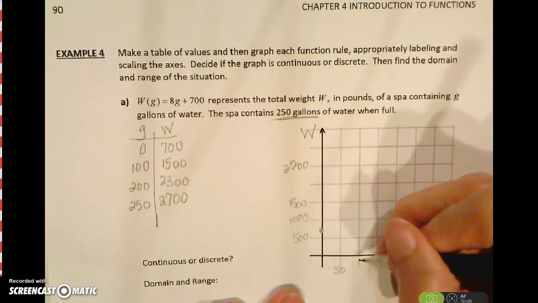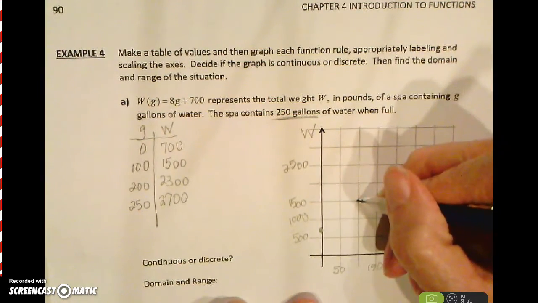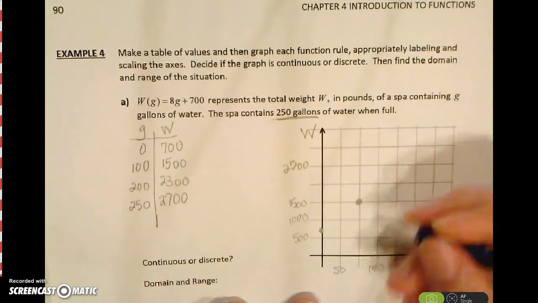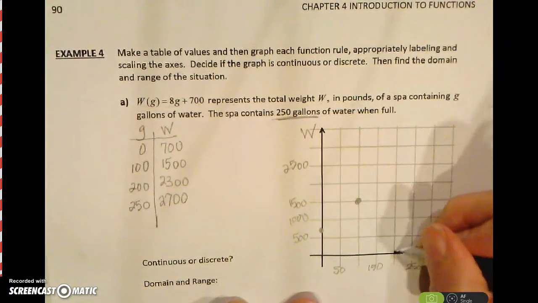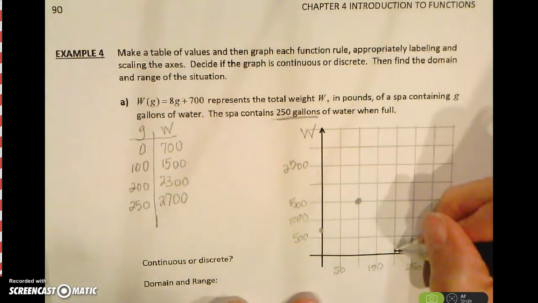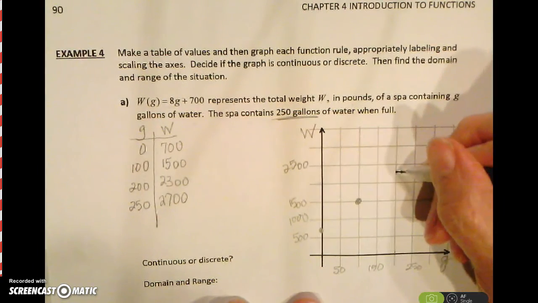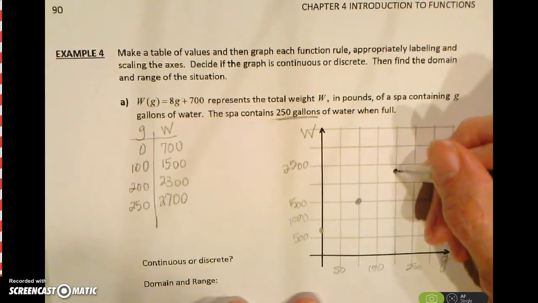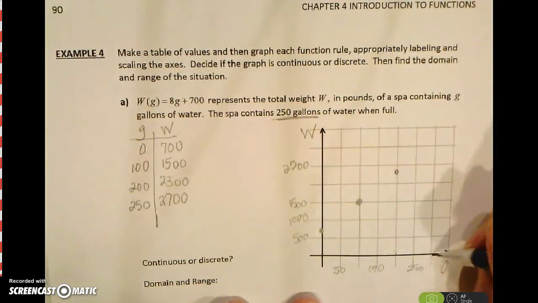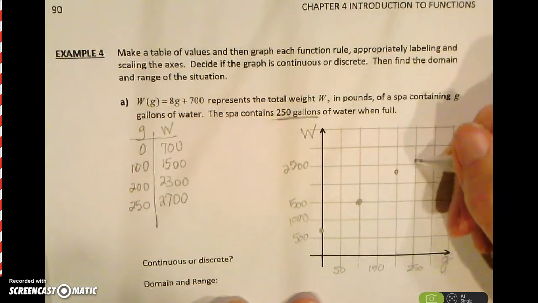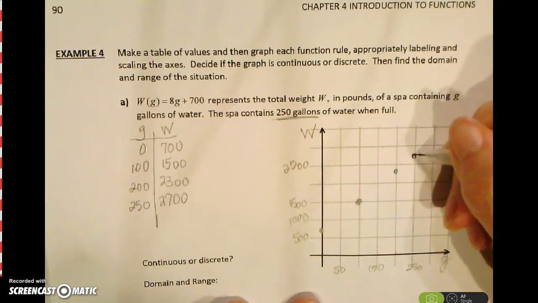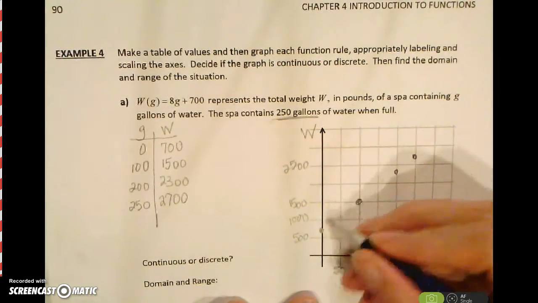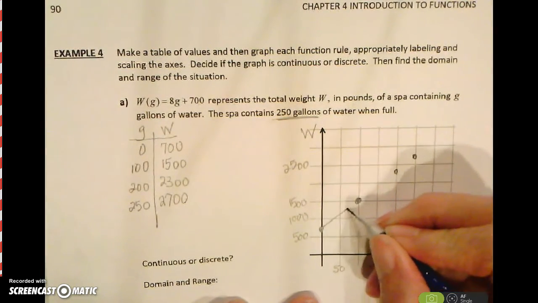So to plot points, we have 0, 700, and this is 1,000, so it would be right about here. So that was 0, over 100, up 1,500, which would be here. Over 200, up 2,300, which would be maybe right here. And then over 250 and up 2,700, which would be right about here. And you see that it forms a line.